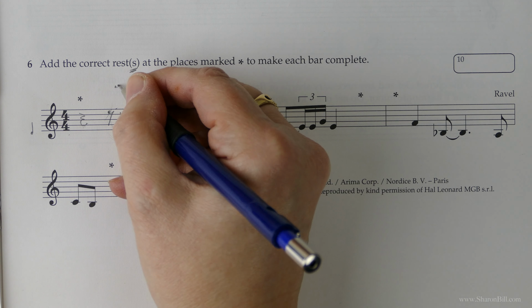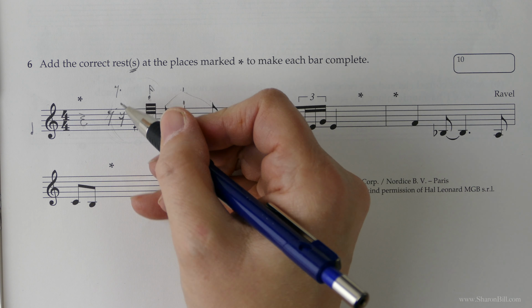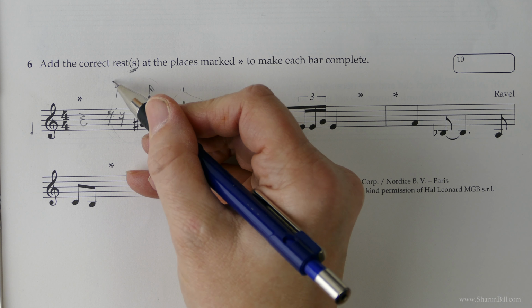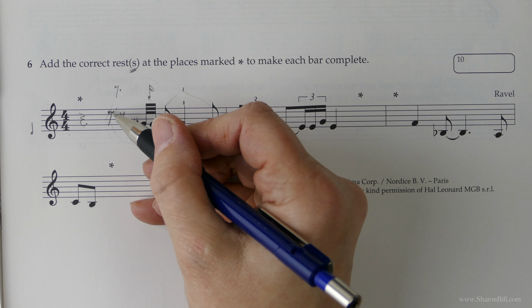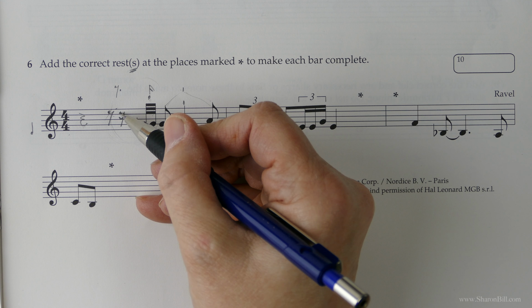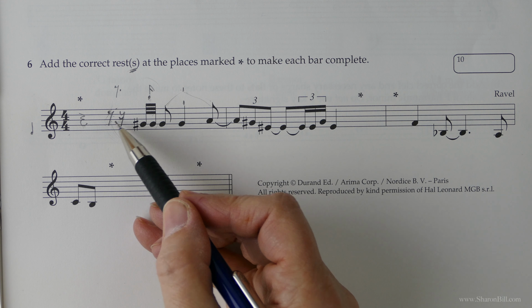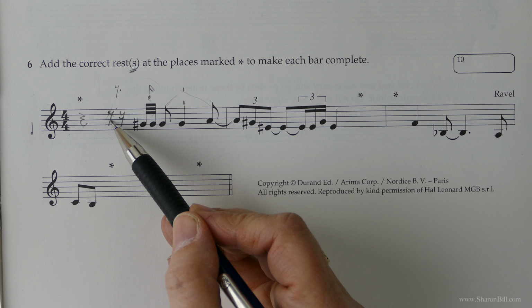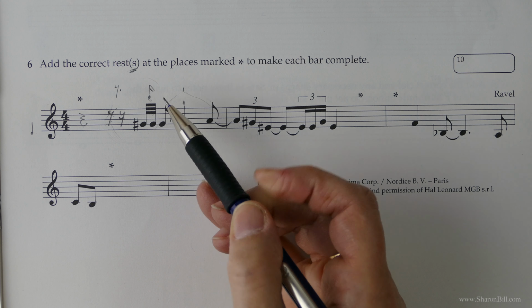I'm not using a dotted quaver rest, although that's the same time value. I'm steering away from that just to show that we're not slipping into compound time. It's more secure to show that in separate rests there. So there we can see we've got a half a beat, a quarter of a beat and a quarter of a beat that makes up our full beat.